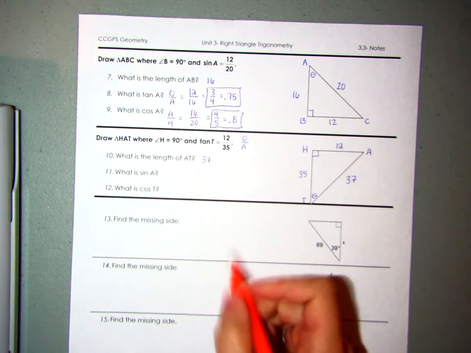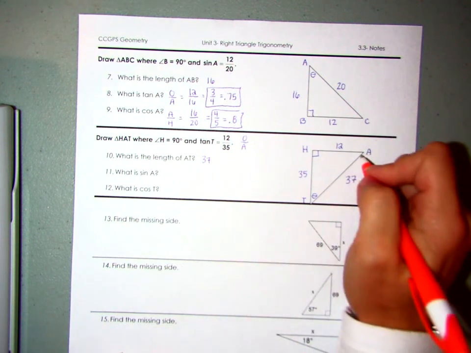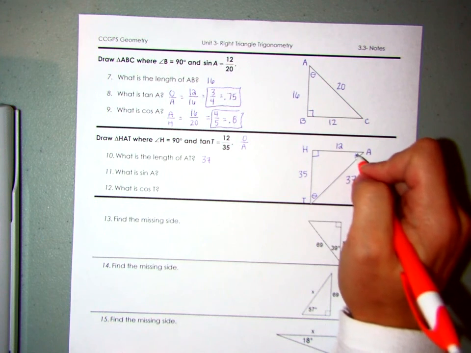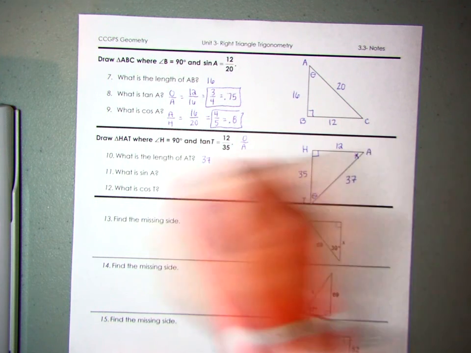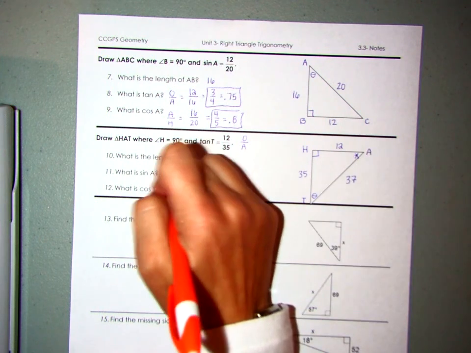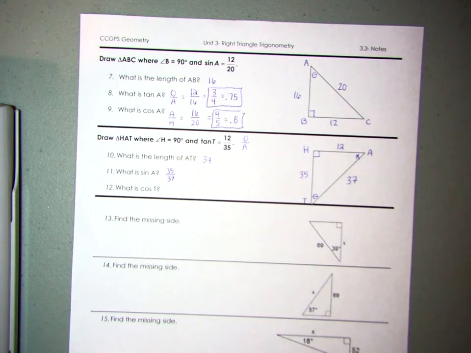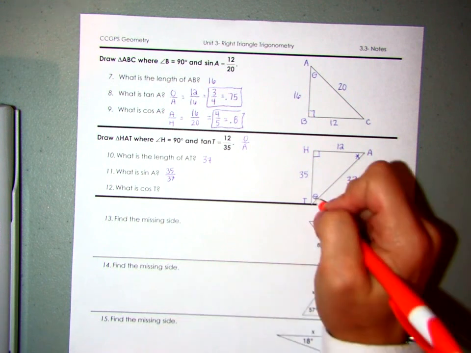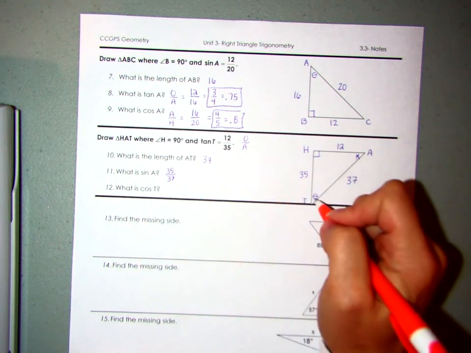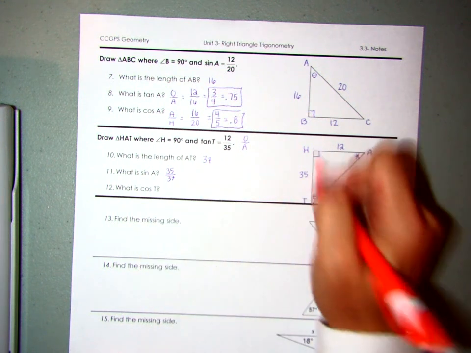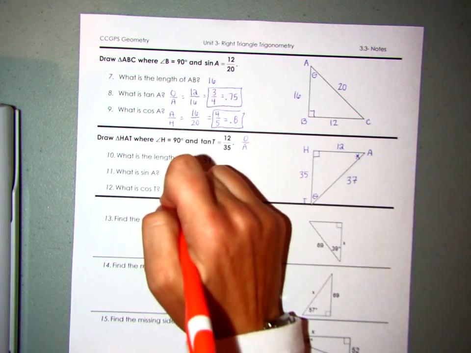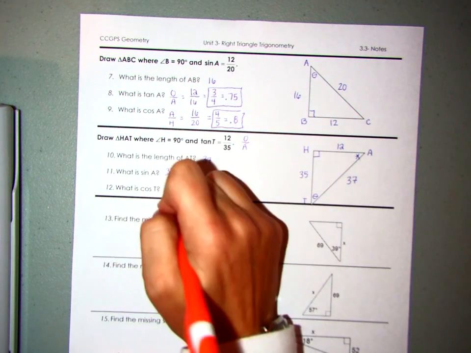And then it says, what's sine of A? So now we're dealing with this one right here. Sine of A would be opposite over the hypotenuse. And then what's the cosine of T? So remember, cosine is going to be adjacent. This one's the opposite, so this makes this adjacent over the hypotenuse.